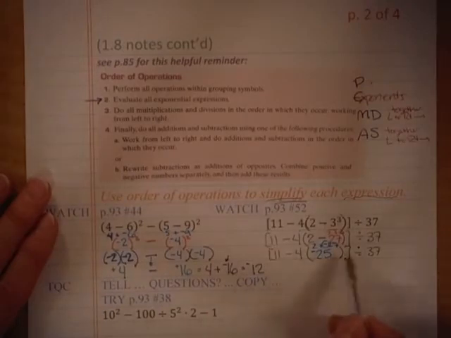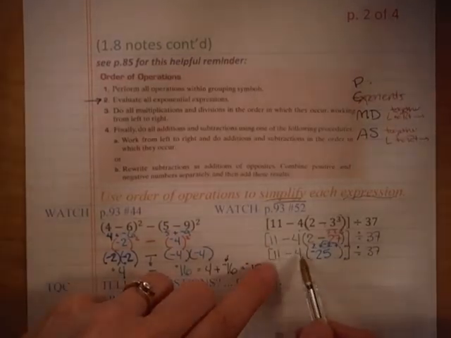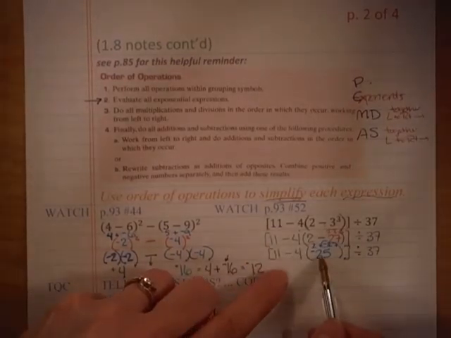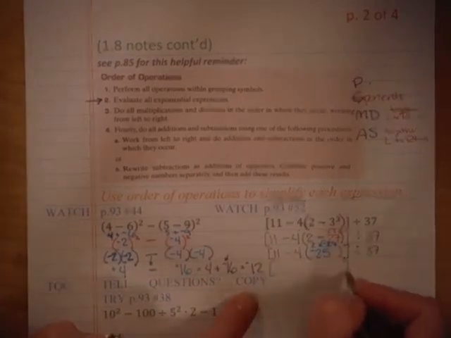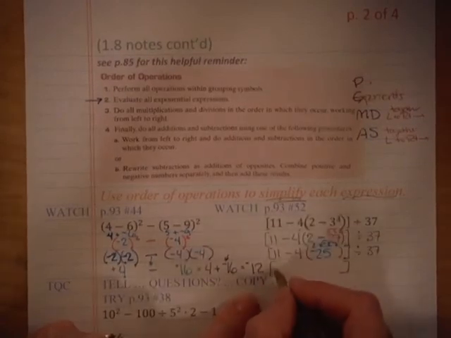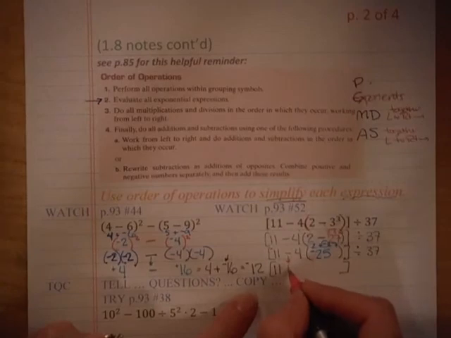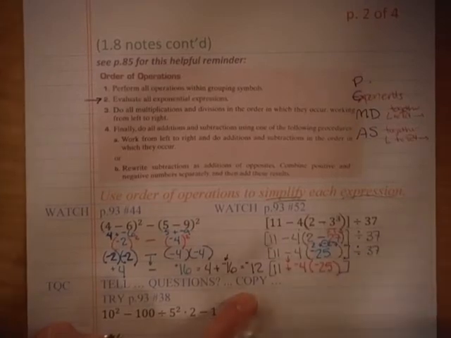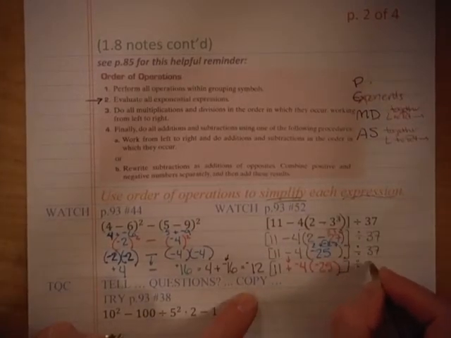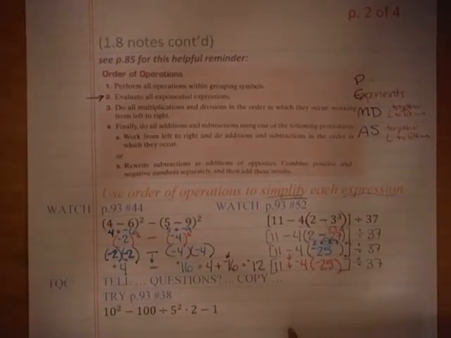So now we look inside of the bracket. The bracket is our next grouping symbol. Inside I have 11 minus 4 times that negative 25. So we're going to deal inside the bracket and take care of that multiplication first. And we're going to follow our own advice here and change this subtraction to adding a -4, okay, so that there's no danger here of dropping any negatives.